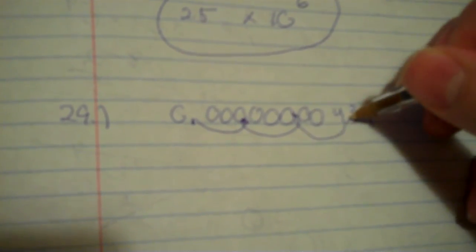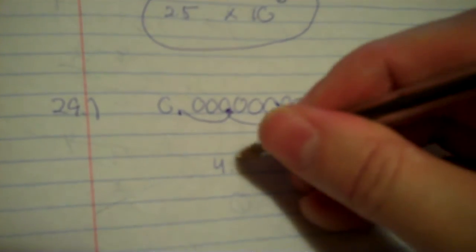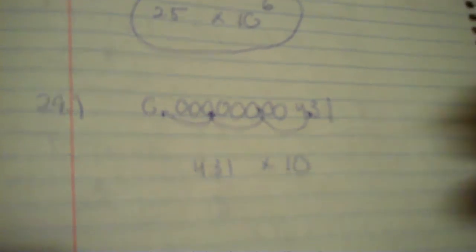Number 29, 0 point, and then you have 7 zeros. 2, 3, no, 8. 1, 2, 3, 4. And then 431. Okay, now you move it. 3, go again. 6, go again. 7, stop, because you have your 1 digit. It can be 1, 2, or 3. So 4.31 times 10.